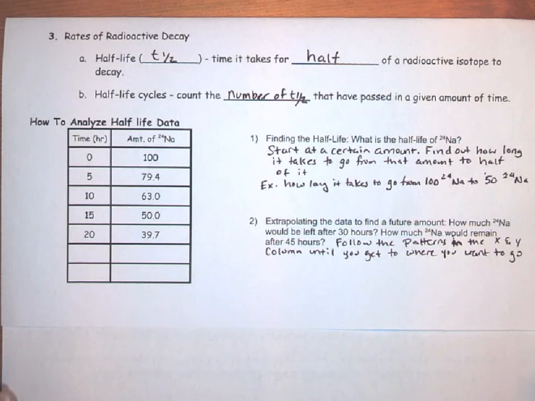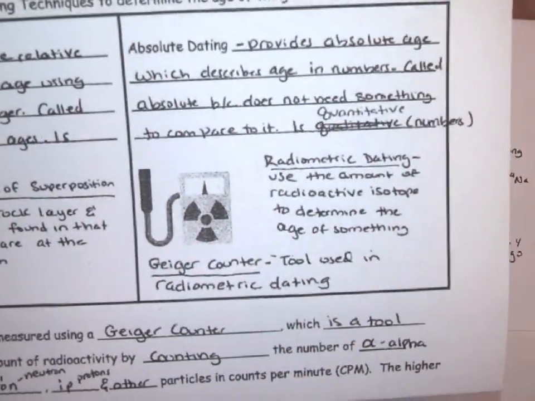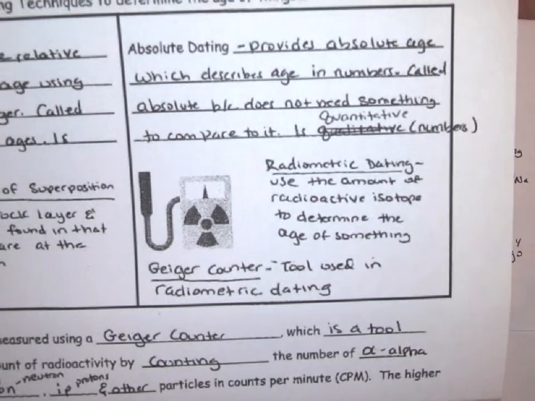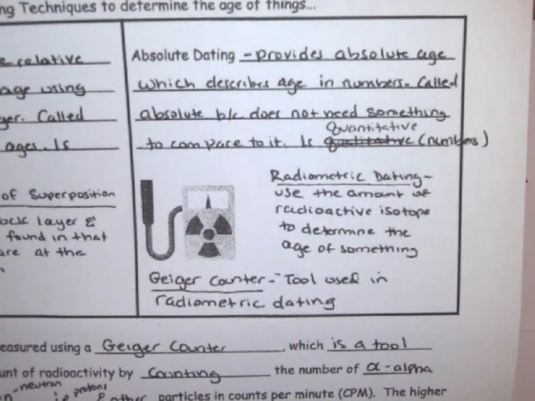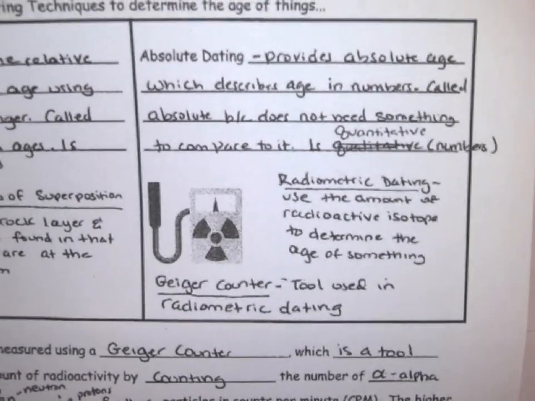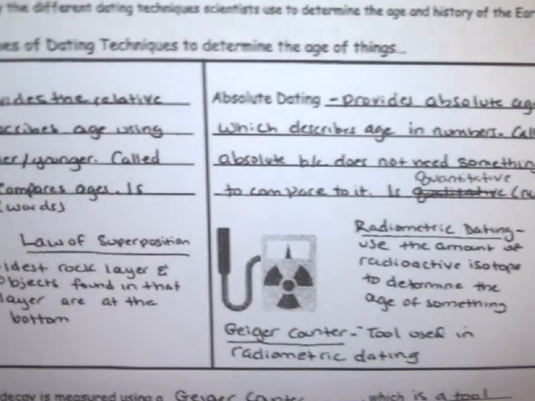All right, so we've been looking at ways that we can determine the relative age, so that's older, younger, and absolute age, that's the age when we're dealing with numbers. And to determine the absolute age, we use radiometric dating, which uses a tool called a Geiger counter that can detect the amount of radioactive isotope inside of a sample. And then we use that amount of radioactive isotope to determine the age. The more radioactive isotope it has, the younger it is, the less, the older it is.